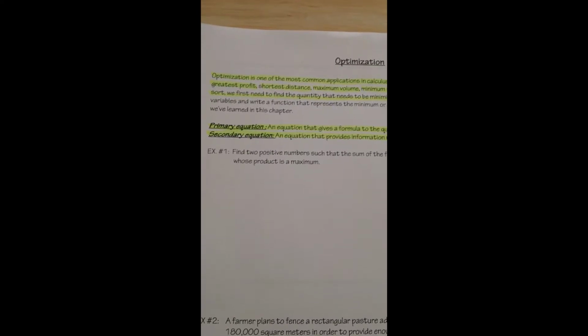Optimization is one of the most common applications in calculus. We often hear terms like least time, greatest profit, shortest distance, maximum volume, minimum waste.